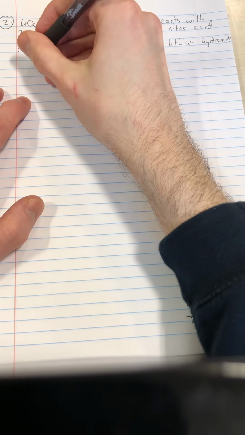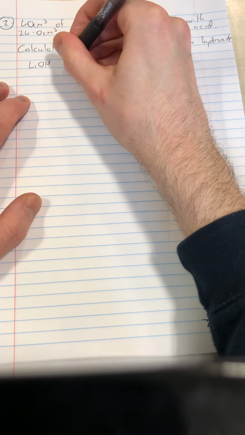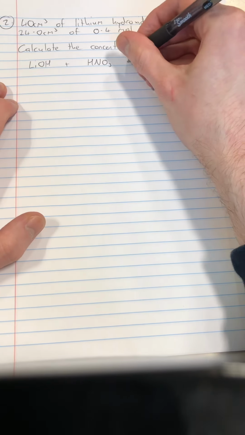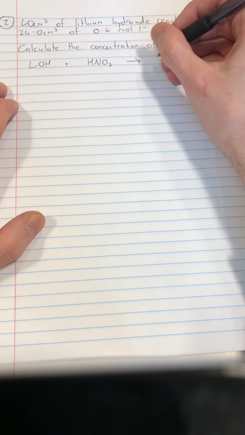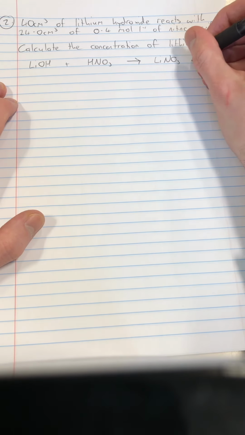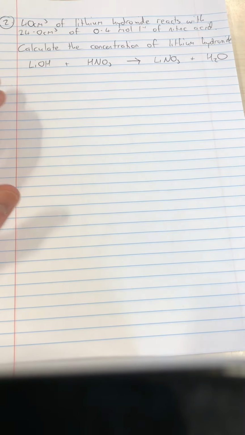Right, now, this is our equation. You'd always be given the equation. So lithium hydroxide, that's the formula. Nitric acid, you should know because that's one of your three common acids, HCl, H2SO4 and HNO3, and obviously that would give us LiNO3 as our salt, lithium nitrate and water. Okay, it's already balanced, and that's it.